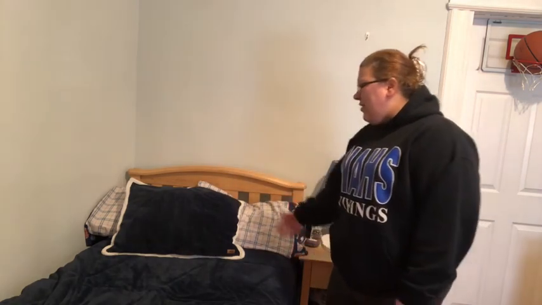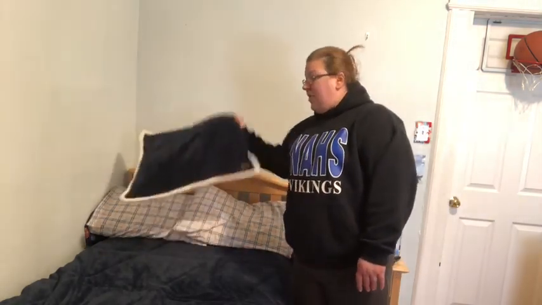Then you can say, what's this? And they should say pillow. And then we can say, what's this? And they say blanket. And then if your bed has a footboard, you can ask, what's this? And they can say footboard. This will be nice to incorporate while your child is making their bed.